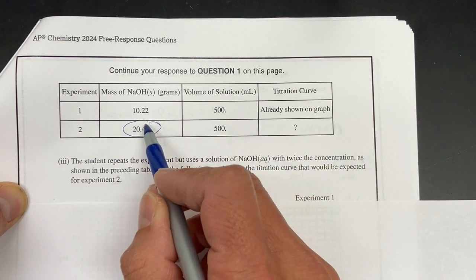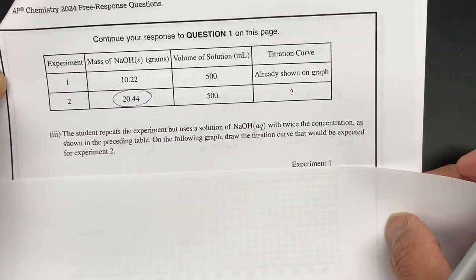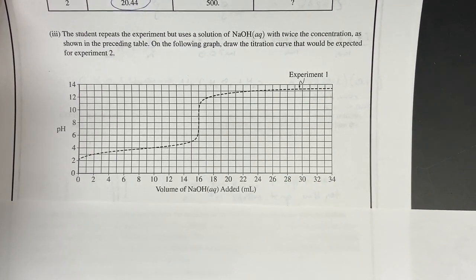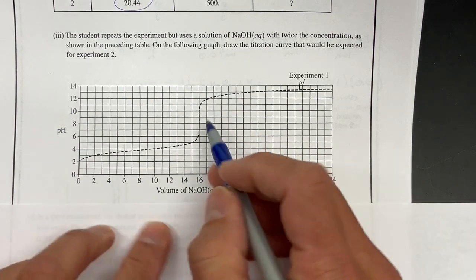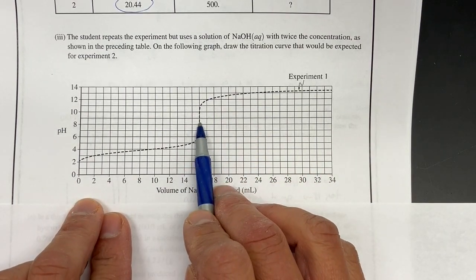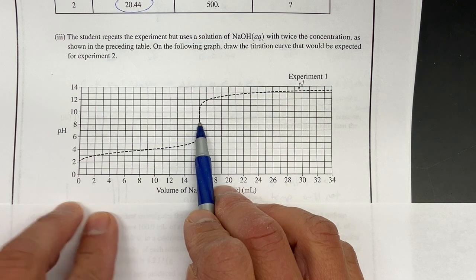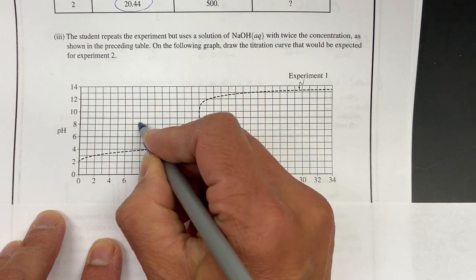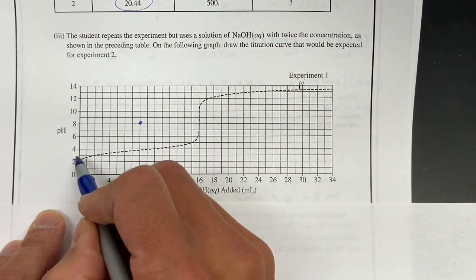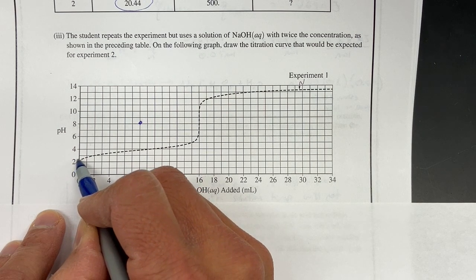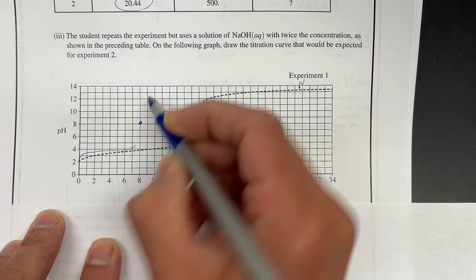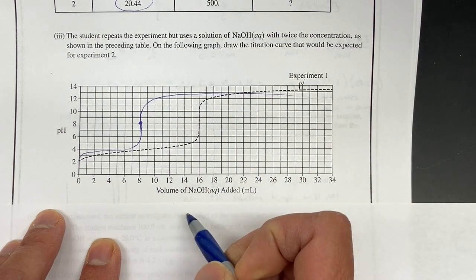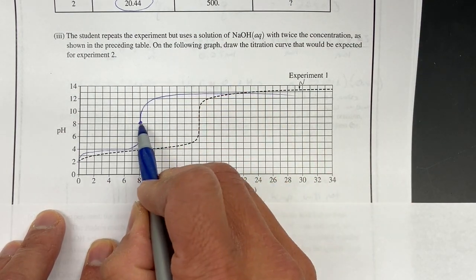So if it's double the concentration, that means it's gonna react twice as fast. So this is experiment 1. They gave you lots of space to do this just in case you didn't know what to do. Double the concentration means it's gonna react in half the time. So that means your equivalence point is gonna be around here. Okay, so I would go ahead and draw something like this, and then probably gonna go up like this, and then over like this. So that is gonna happen twice as fast.